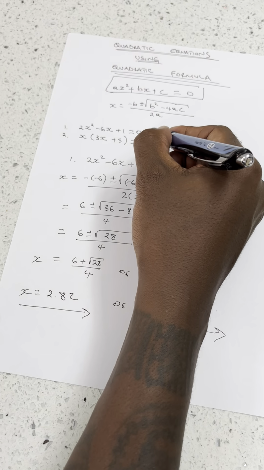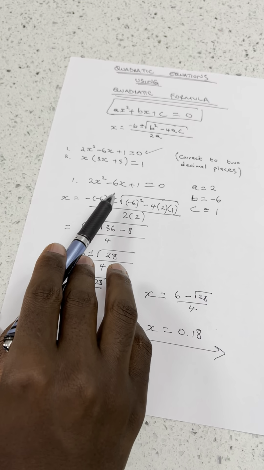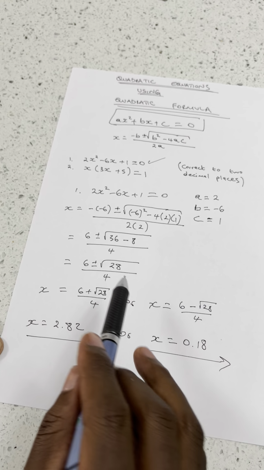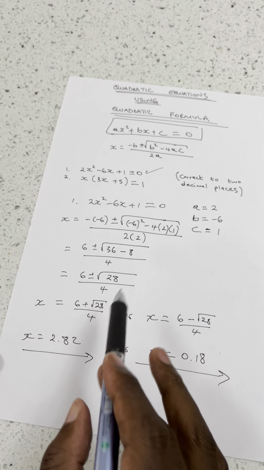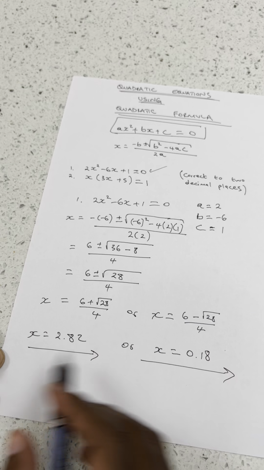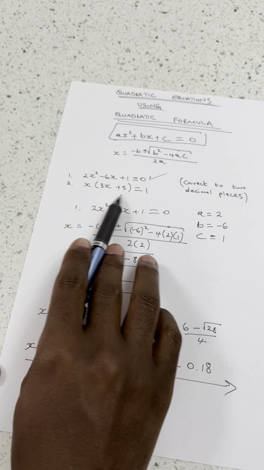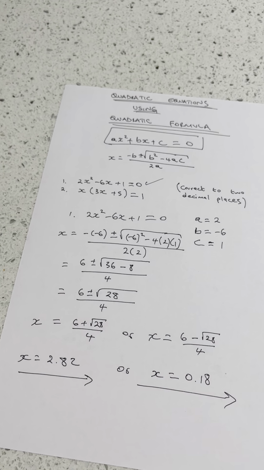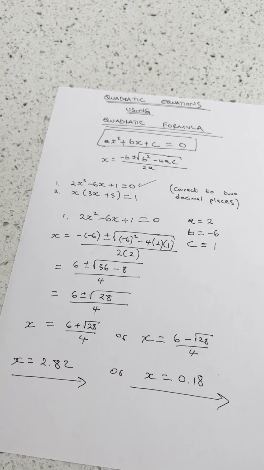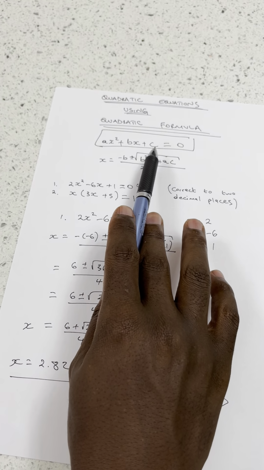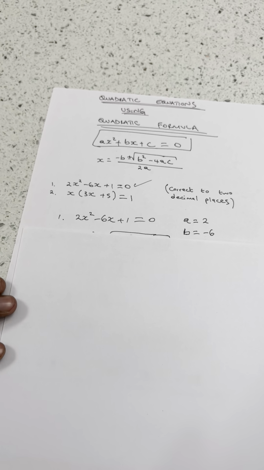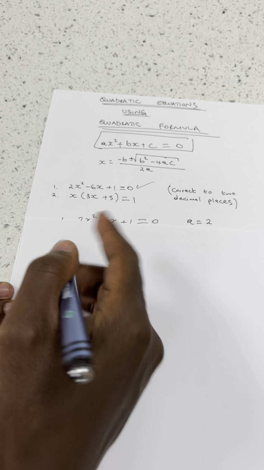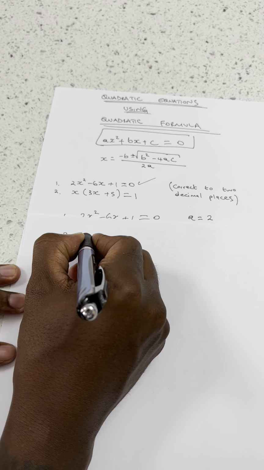So a problem like this is usually worth 3 marks. You get a mark for substituting, a mark for doing your arithmetic correctly, and a mark for your answer. Now on the second one, notice that it's not in the form that we want, where we have ax squared plus bx plus c is equal to 0. So when we're trying to solve this now, this is our second problem.